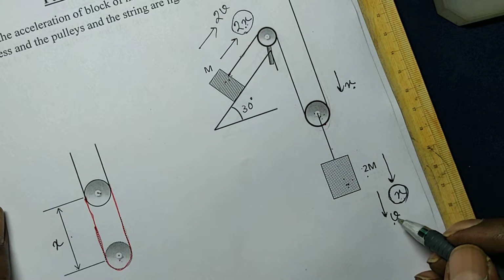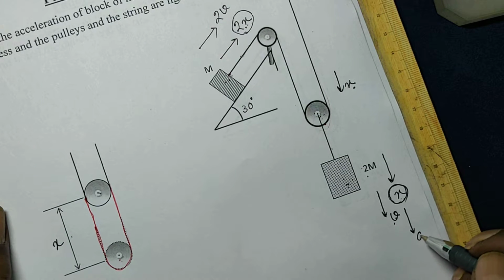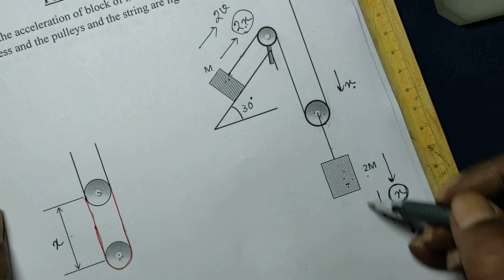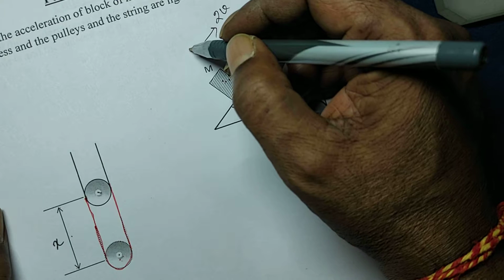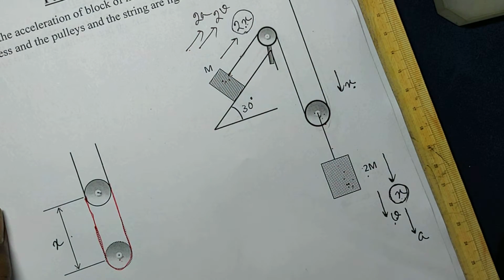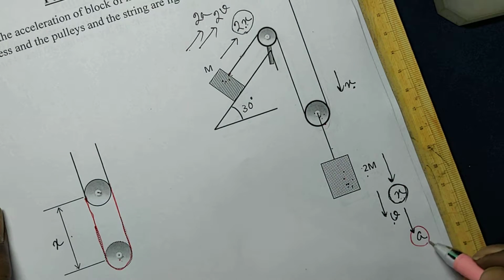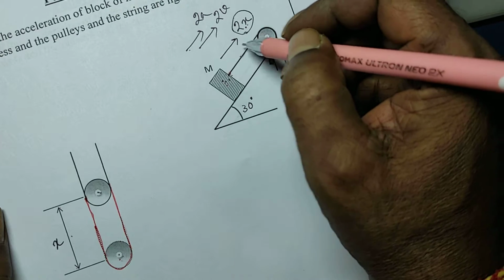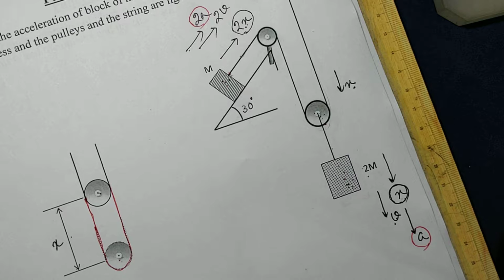Now, if you differentiate this v once with respect to time, if the acceleration is a for this mass to this side, then the acceleration of this to this side will be 2 times the acceleration of this. So that is the conclusion. If the acceleration of this is a, the acceleration of this to this side will be 2a. Now, once that is understood, let us write the equations.